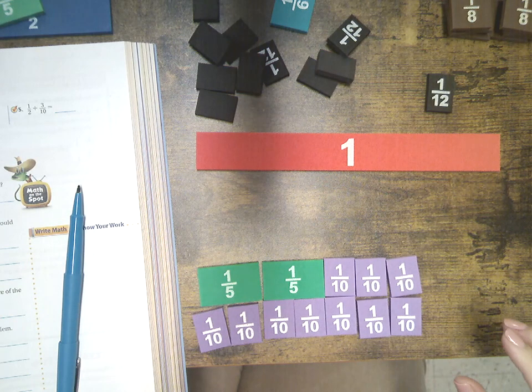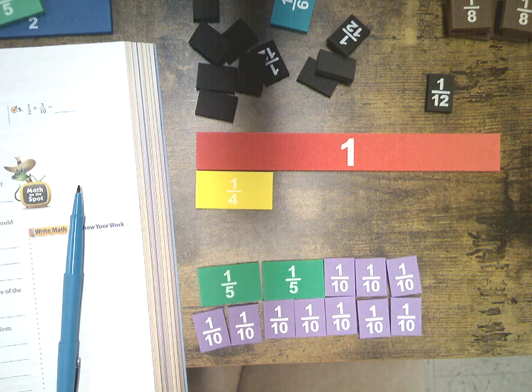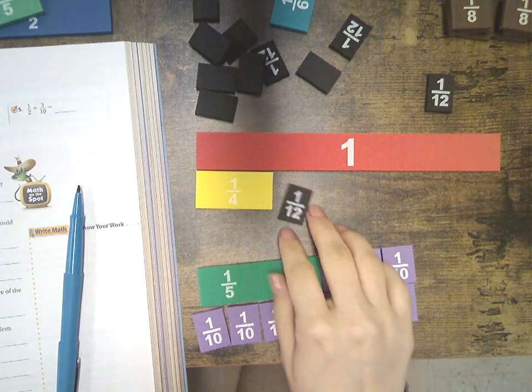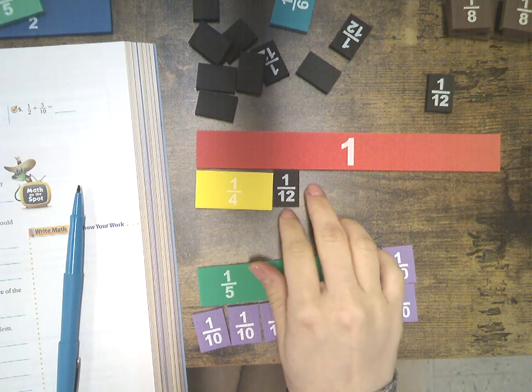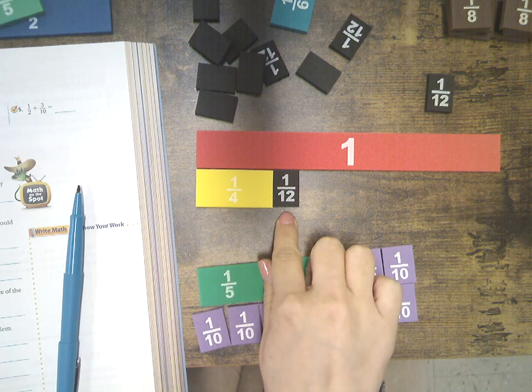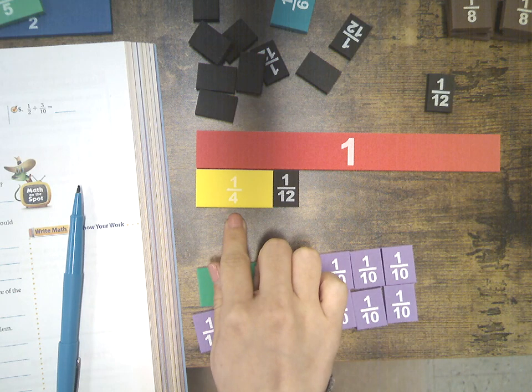I have 1/4 plus 1/12. I remember from not that long ago, I had a question where I had 12 as my denominator, and 4 was a part of the addends.